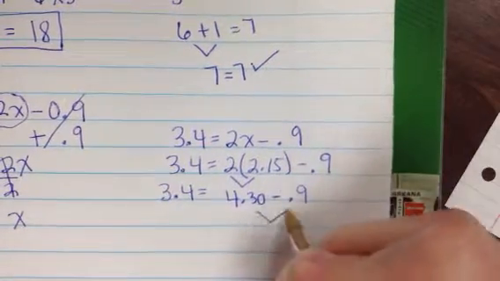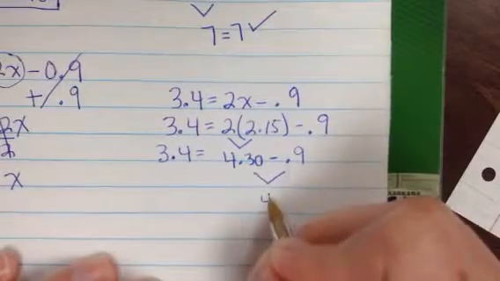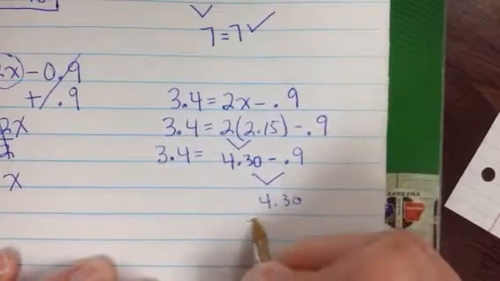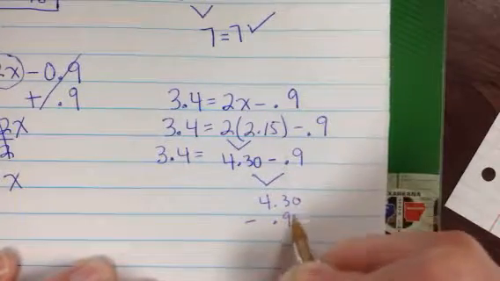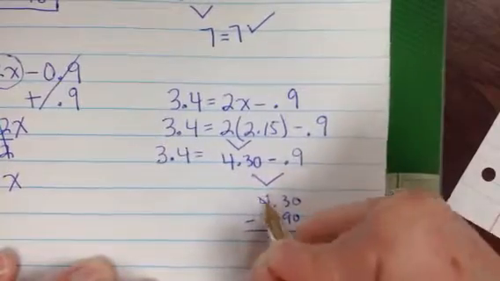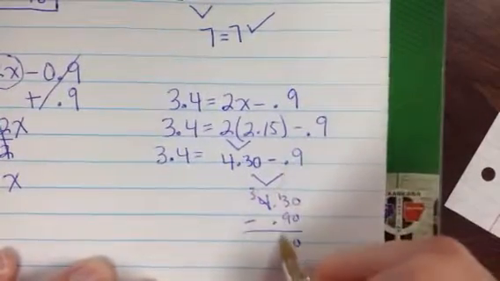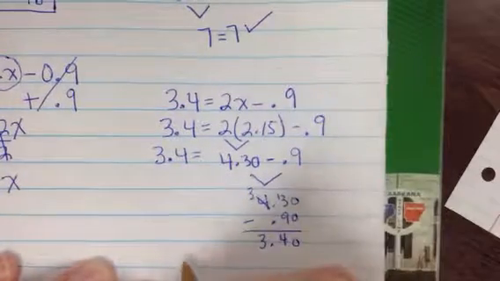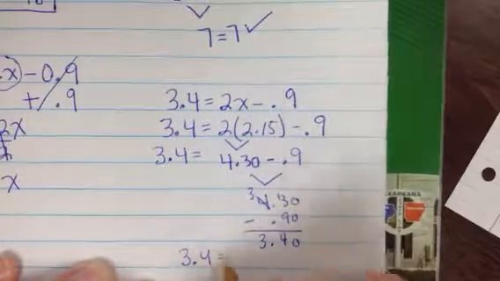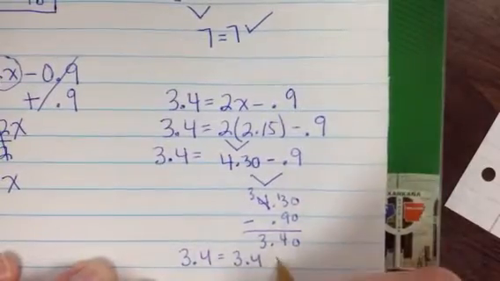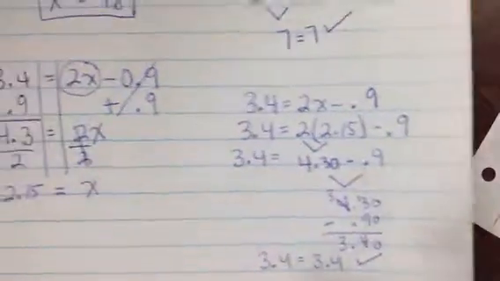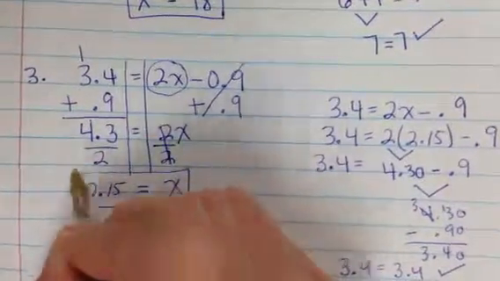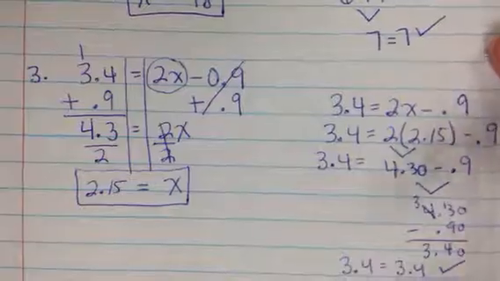Here I have to subtract. So remember, you line up those decimals. So we have 4 3/10, or you can say 4 30/100, minus 9/10, or 90/100. Subtract here, borrow, 3, 9 from there is 4, bring down. So we get 3 4/10. Finalize: 3 4/10 equals 3 4/10. And it works out. So now we can circle our answer because we know that it works. So x equals 2 15/100. All right, number 4.